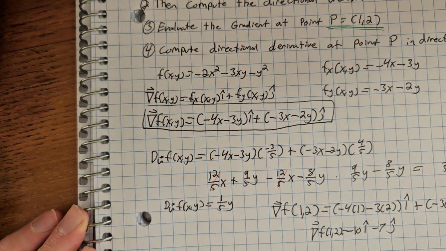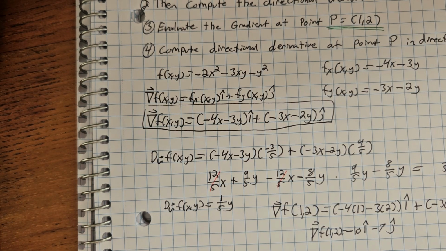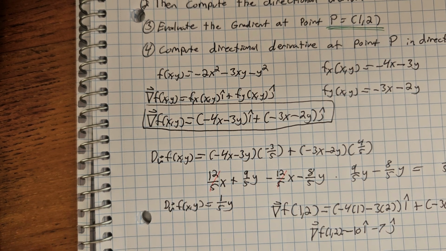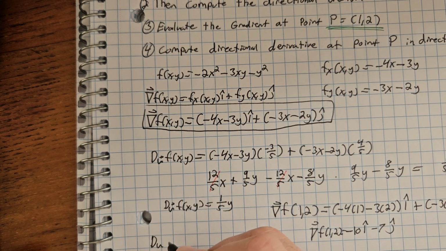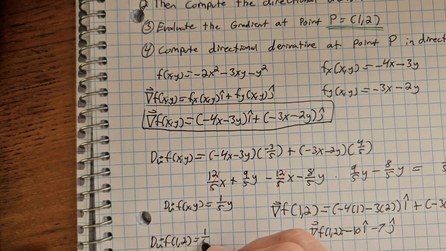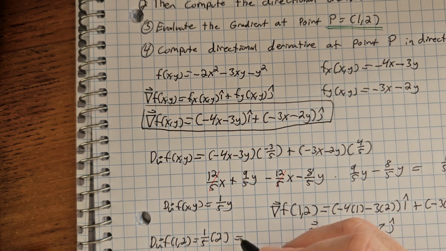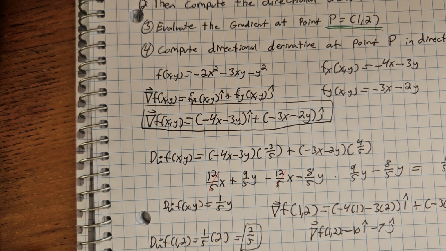All right. And our last part of the problem is computing the directional derivative at point P in the direction of u. So remember, our directional derivative is 1 over 5y. We're just going to plug the value of y into this, and we will get the directional derivative at point P. So we'll go directional derivative of 1, 2 equals 1 over 5 times 2, since 2 will go for y. And that equals 2 over 5. So these are the answers to the problem.